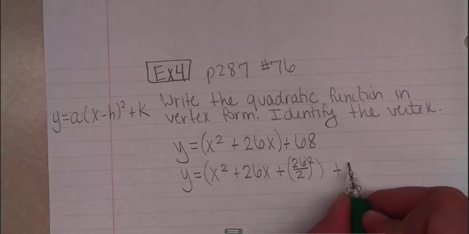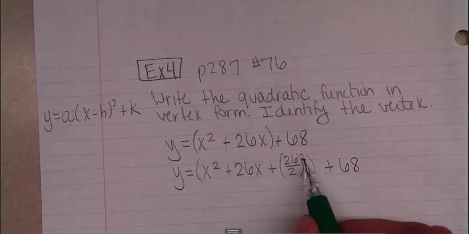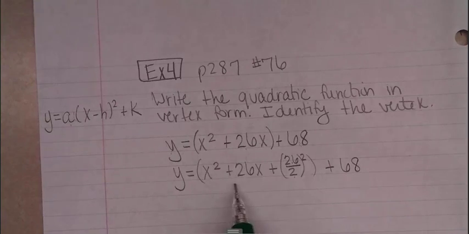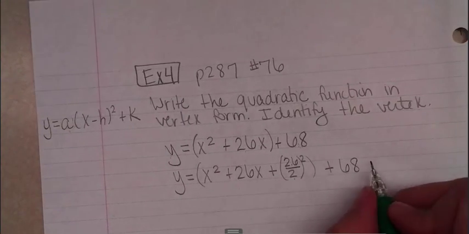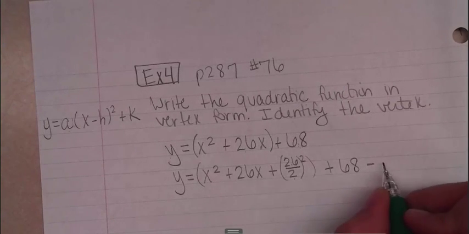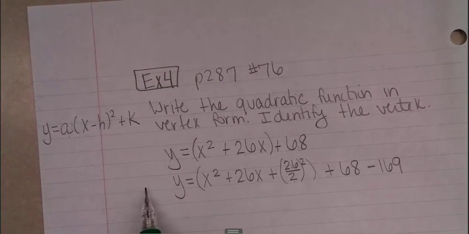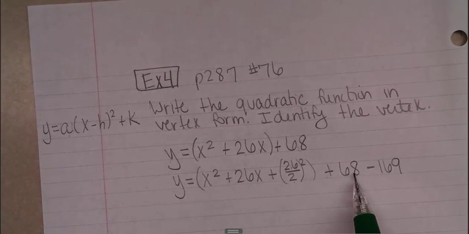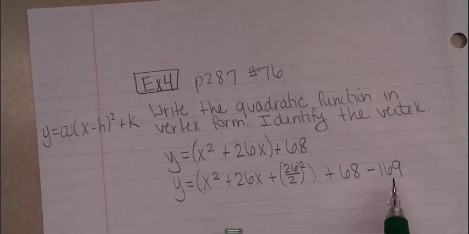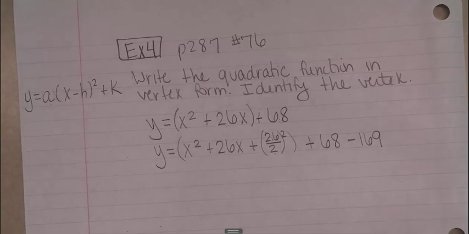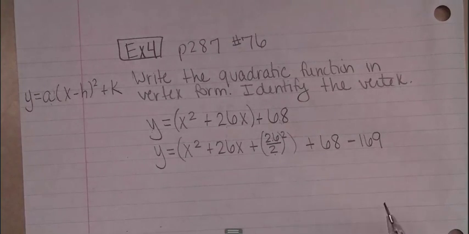Now I still have this plus 68 out there. Look what I just did. I just added 13 squared to the right side of the equation. So that means I need to also subtract 13 squared, or 169, from this side of the equation, because I didn't add it over here. You're more than welcome to bring that 68 over here, have that 169 over here, and then eventually bring it back over. But I think this is a little better way of doing it, so you don't have so many steps.